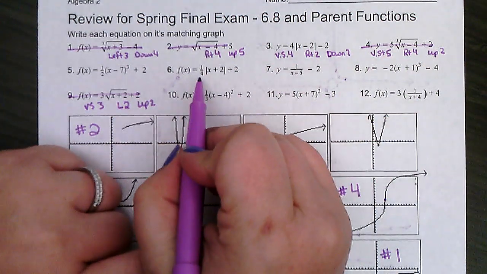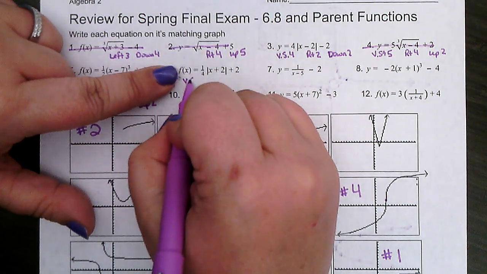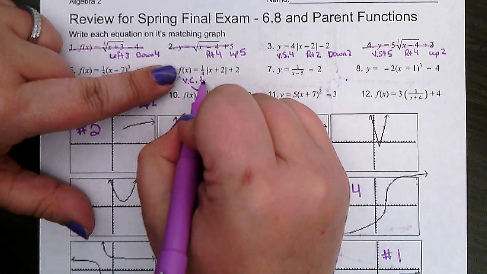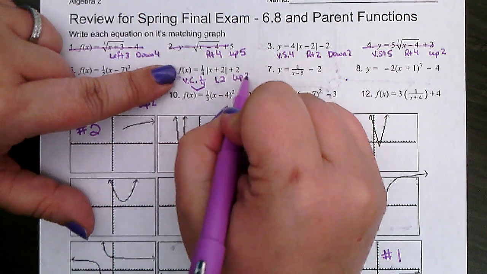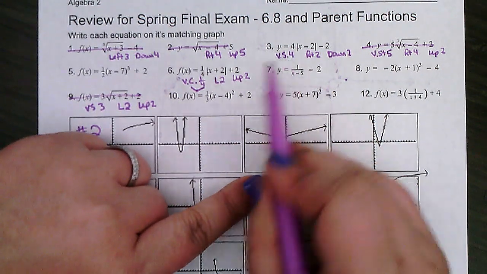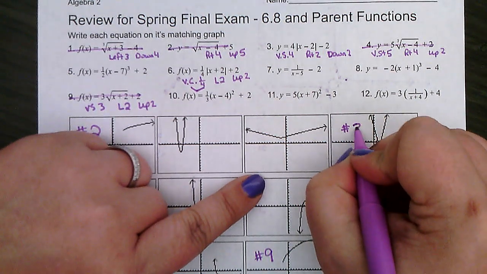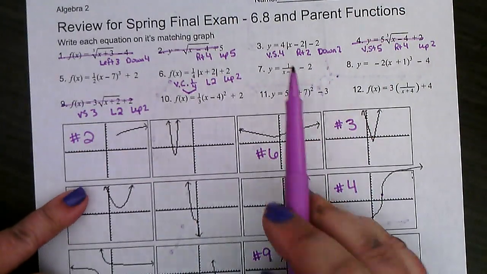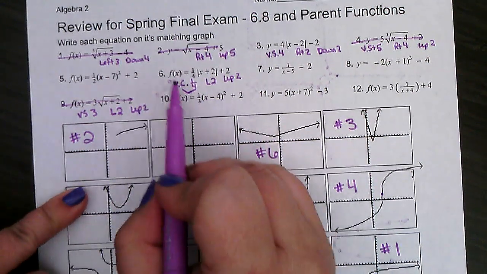My other absolute value graph is right here. Okay, so now we have a 1/4 here. That is a vertical compression, meaning it's going to get wider. So vertical compression of 1/4 plus 2 is going to go left 2 and up 2. If I look at these two, the stretch should be skinnier and the compression should be wider. So this one is definitely skinnier, so that's number 3. And this one is wider, so that's number 6. Let's just double check that this one went right 2 and down 2. Yep. And this one went left 2 and up 2. Yep, sure did.